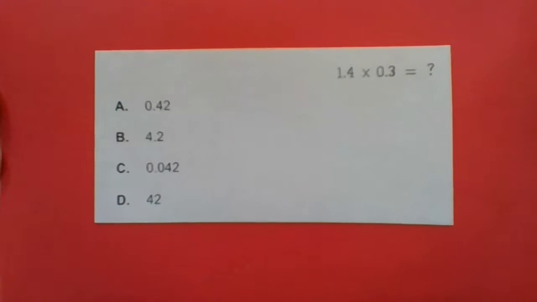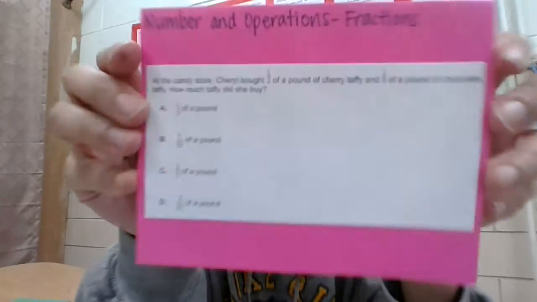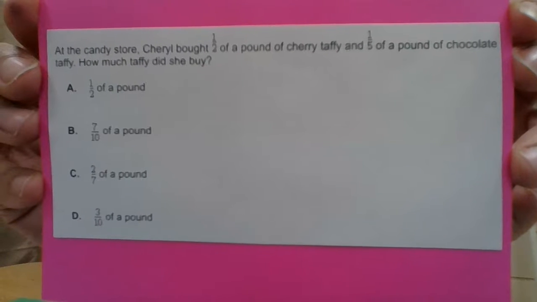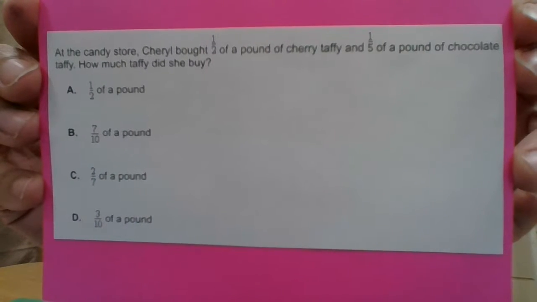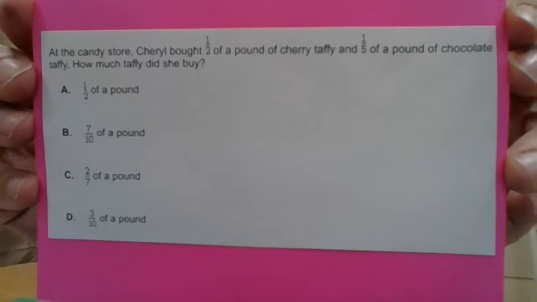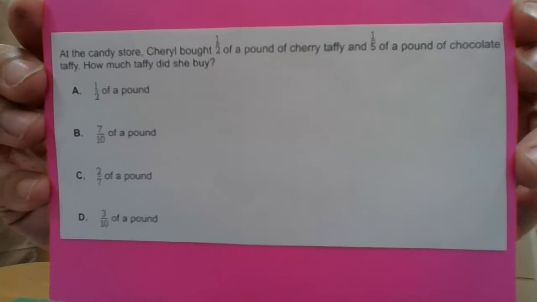All right. Number 45, the next domain is number and operations in fractions. At the candy store, Cheryl bought 1/2 of a pound of cherry taffy and 1/2 of a pound of chocolate taffy. How much taffy did she buy?